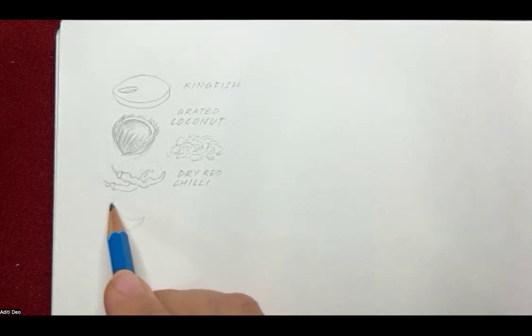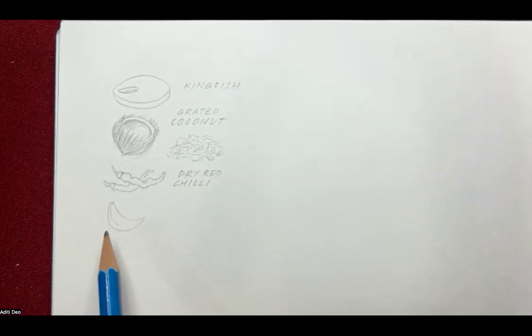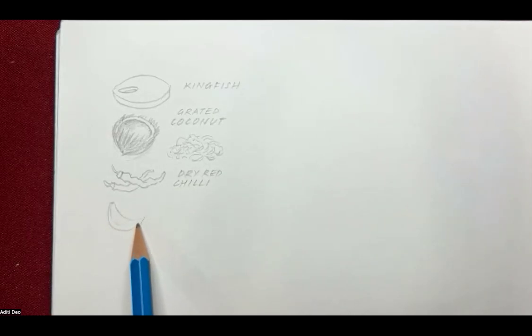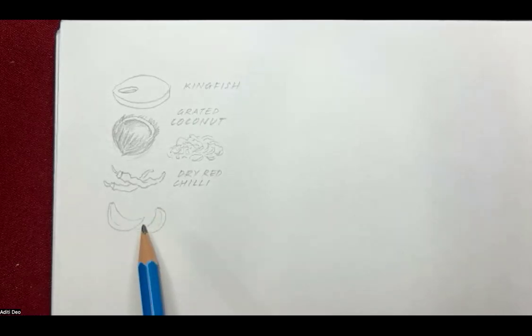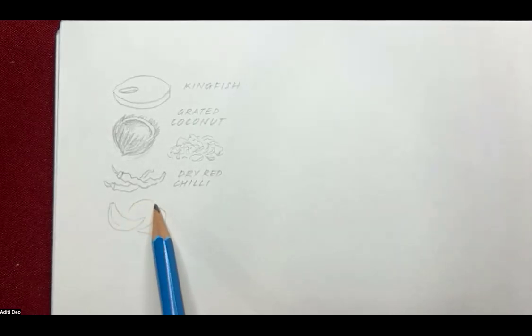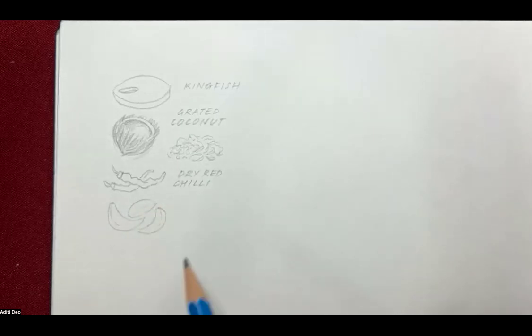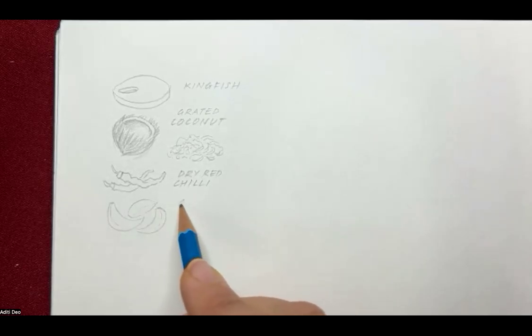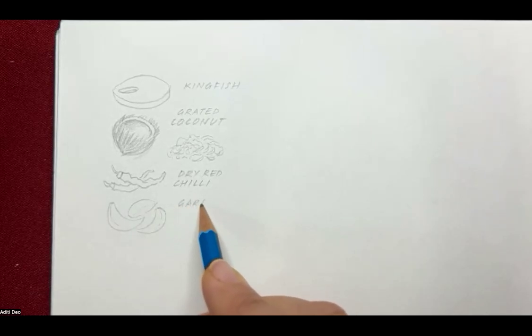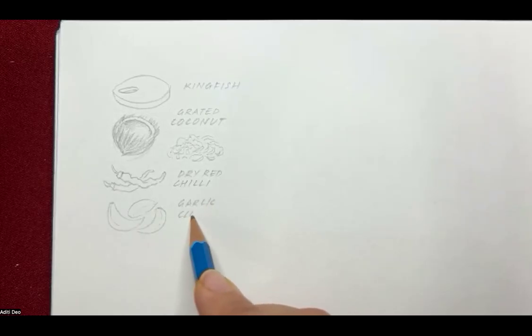And if you want to, you can make a few lines like that on one side so that you can show some thickness. Garlic cloves.